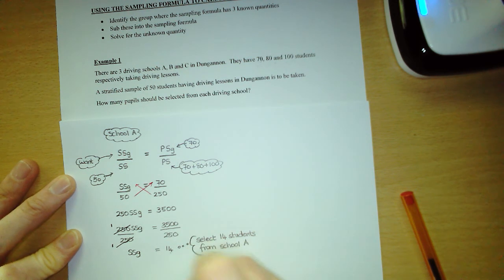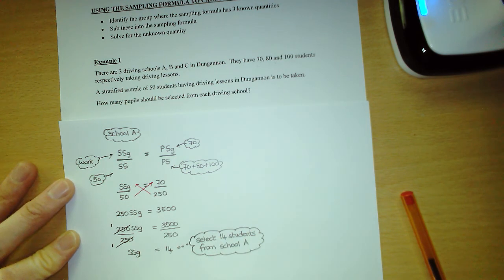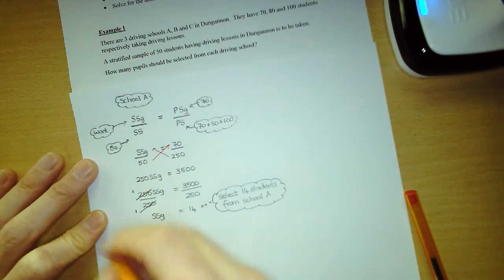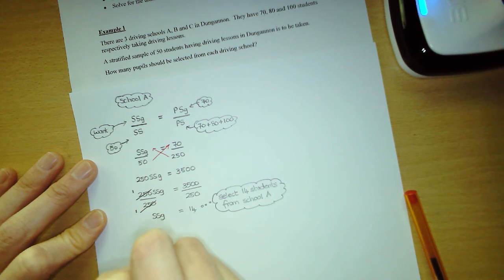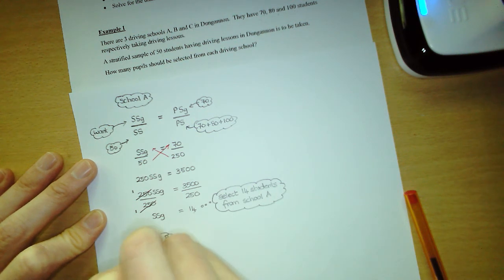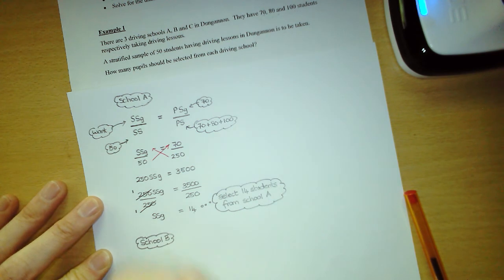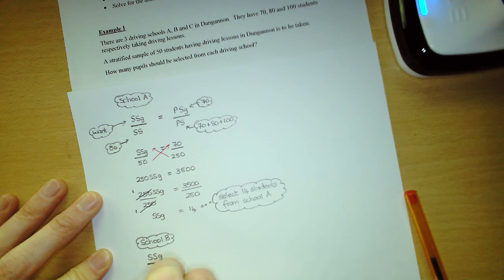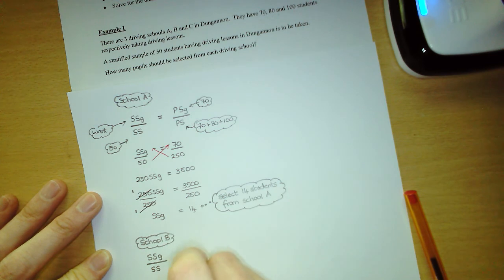Okay, and we've now got to do exactly the same thing for School B and School C. So let's go now to School B. So for School B, again, we write out the sampling formula that applies to every group within a population. So sample size of group divided by overall sample size, and that's equal to population size of that group divided by the overall population size.